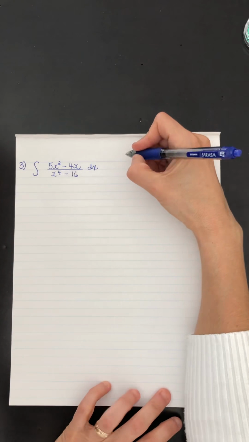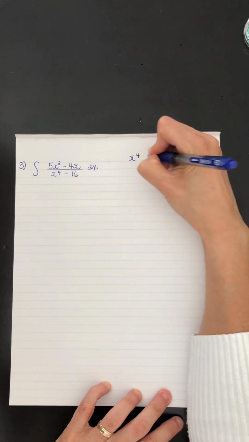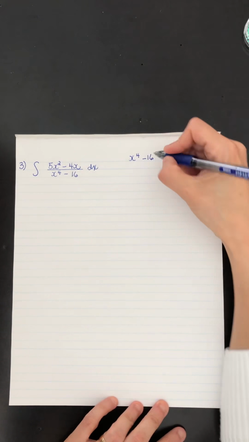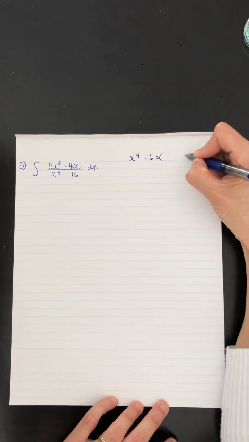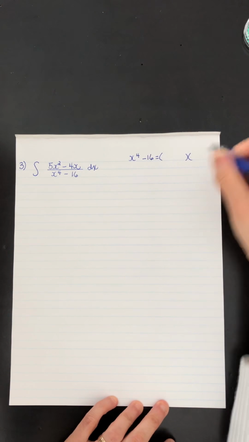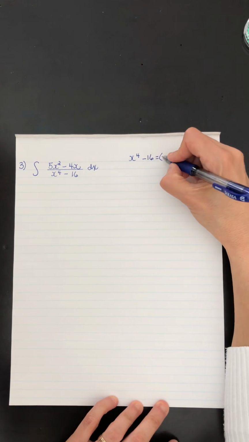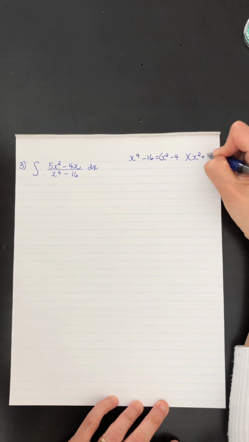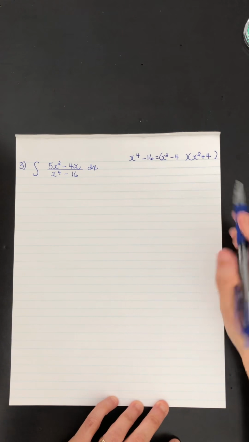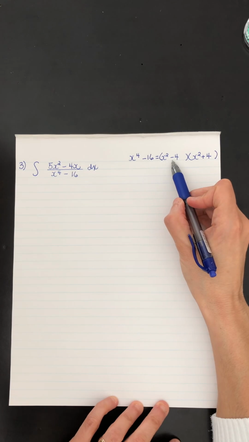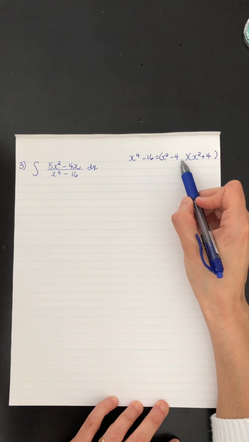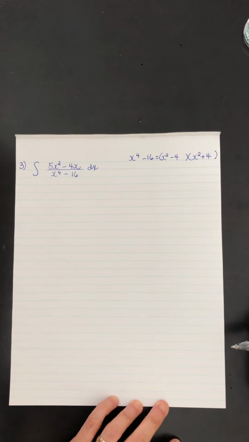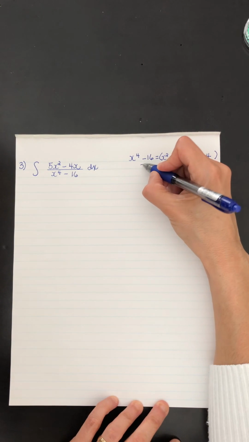Anyway, let's get started with this example. We start by looking at the denominator and factoring it. Hopefully, you recognize that this is the difference of two perfect squares, and therefore can be factored like this. We have once again a difference of two perfect squares here. Not here. There is no factoring for a sum of two perfect squares.